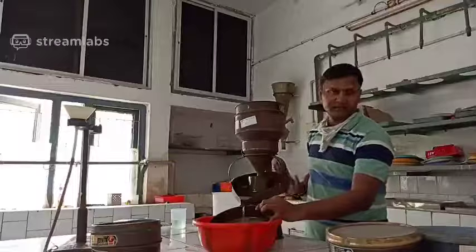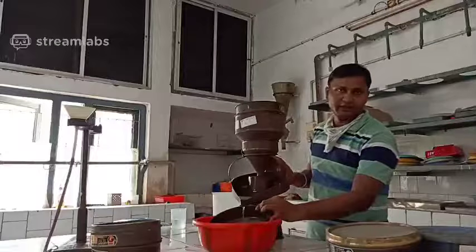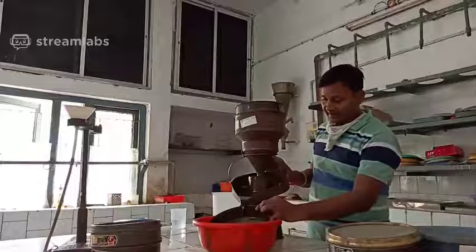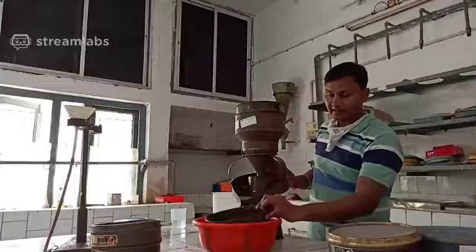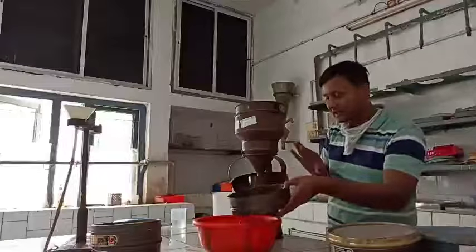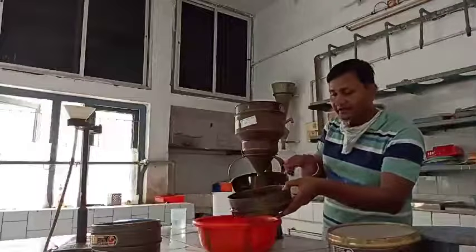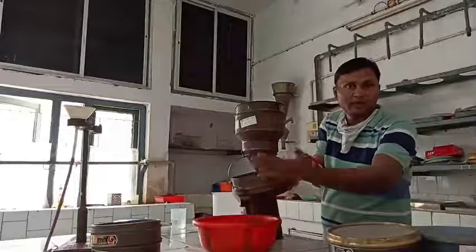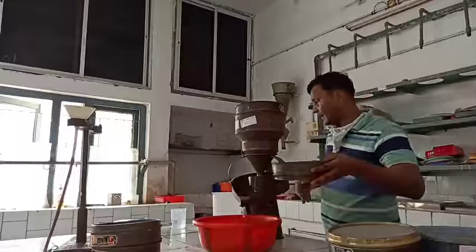So this is the third method, that is the Fenwick can flotation technique. In this method the nematodes will be collected by the flotation technique. Whatever nematodes come out from this method will collect on the sieves, and thereafter you can collect these nematodes from this sieve. So thank you very much.